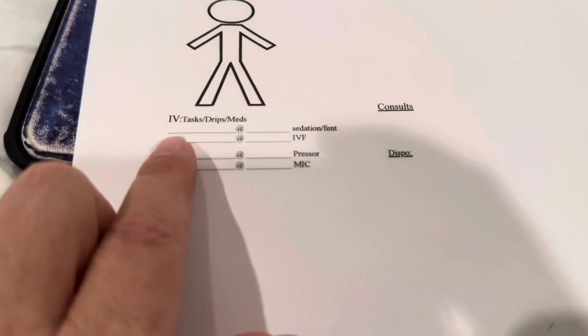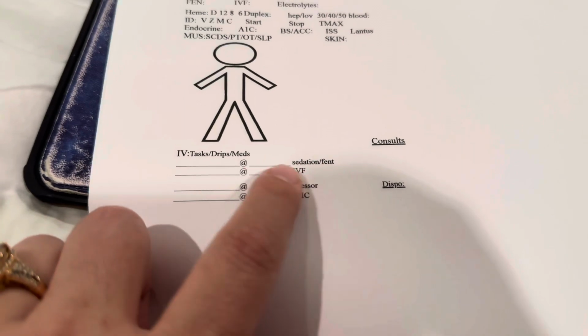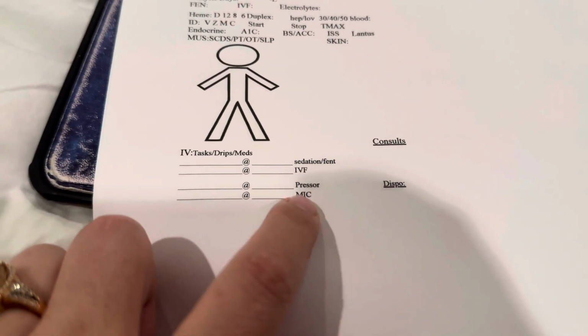I'll show you real quick. So sedation: propofol, Versed, fentanyl; IV fluids; if they were on pressors; or miscellaneous. The miscellaneous could be a heparin drip, Protonix drip, octreotide, any other drip that is just miscellaneous. I just have it there. And then I just write little boxes with check marks if I notice things and make sure I cross them off.